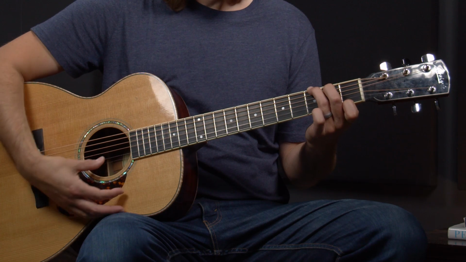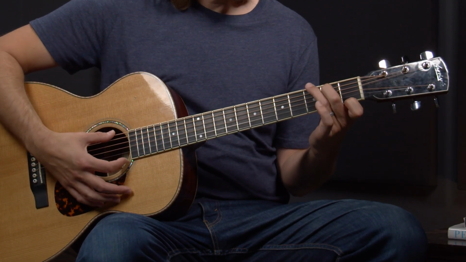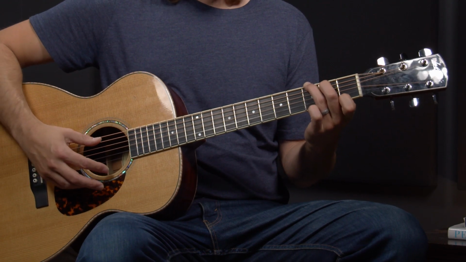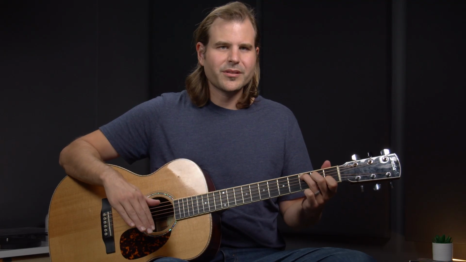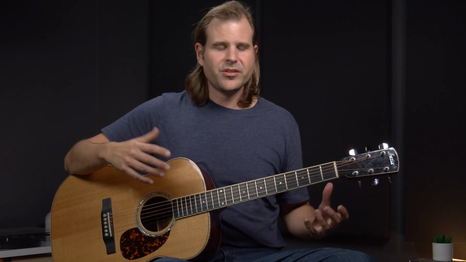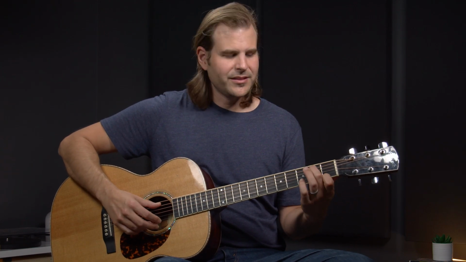Then there's another move that happens where we're moving from the B under this G7 chord up. So we've got these 2 notes that really want to go somewhere. They want to resolve to another note that they're right next to. And that's what makes this a really pleasing move. Let's just listen to these 2 tones.